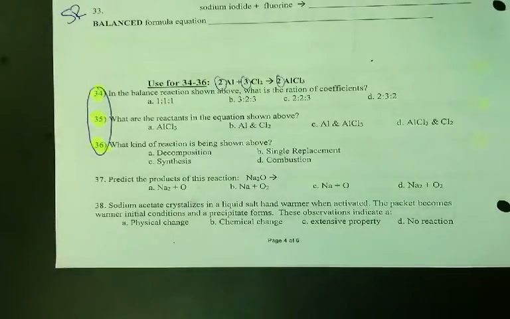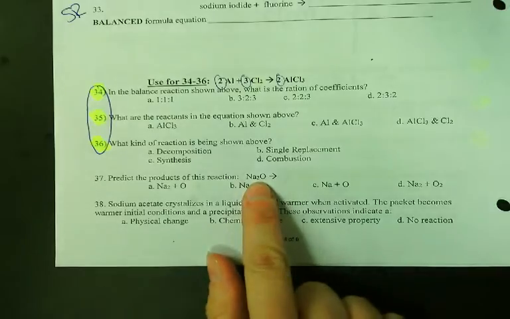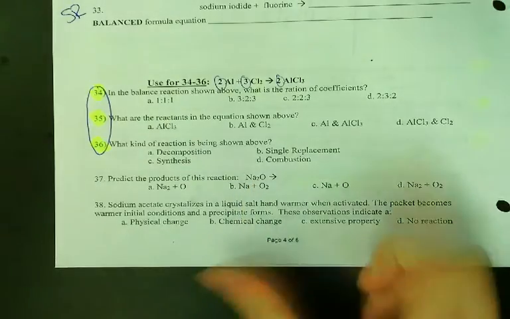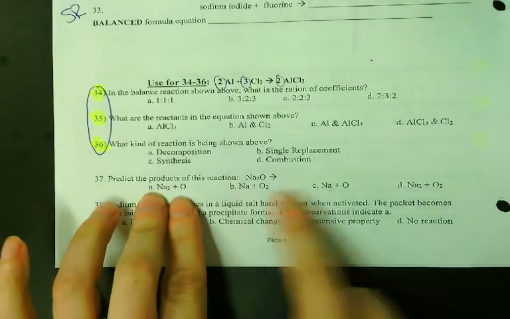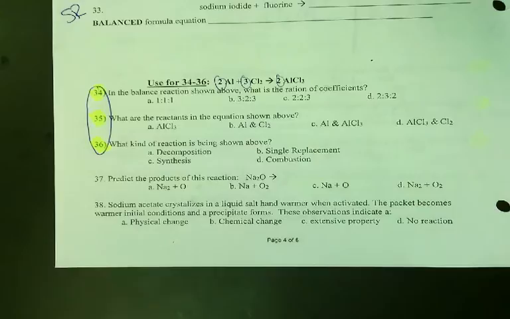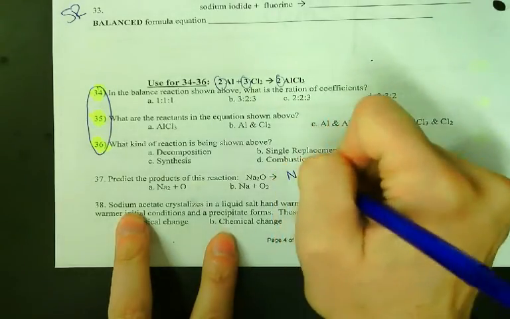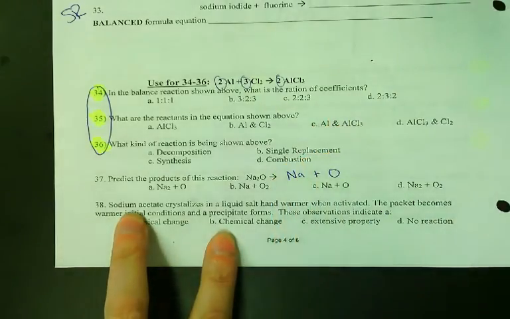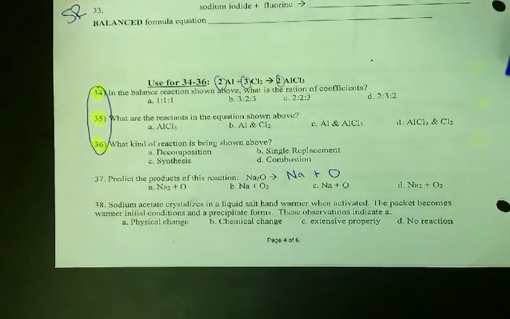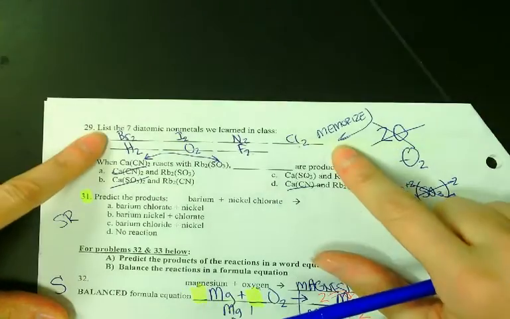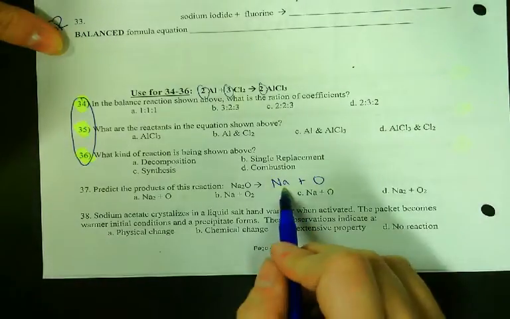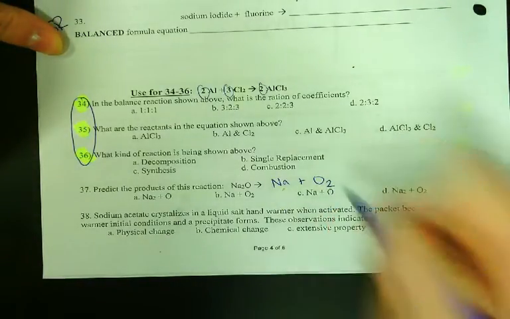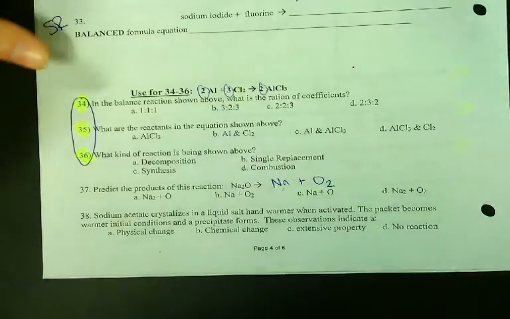37, predict the products. There's no plus sign here. No plus sign means all it can do is break apart and become sodium and oxygen. Okay. All of these say sodium and oxygen, though. Pure sodium, Na, plus pure oxygen, O. The only time we would use subscripts for pure elements is if they're one of the Brinkelhoffs. Now, Na is not up here, but O is. Which means pure sodium is just Na. Pure oxygen is O2.